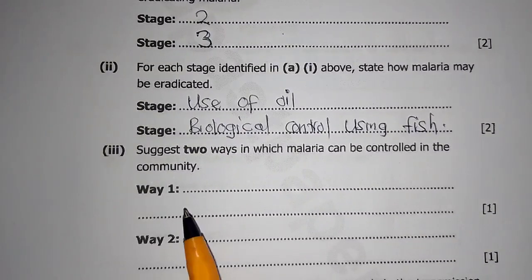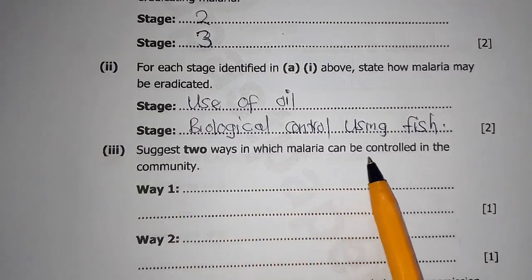So now it is saying, suggest 2 ways in which malaria can be controlled in the community. How can you control the malaria in the community? This question is very simple. Everyone can answer it. No one can fail this question. You can even use your common sense on this question. How can you make sure that there is no malaria in your area?